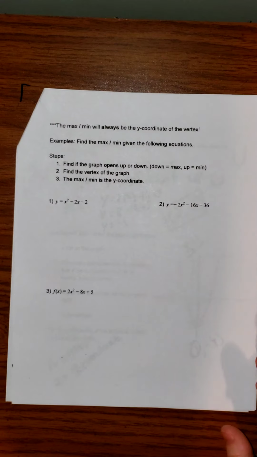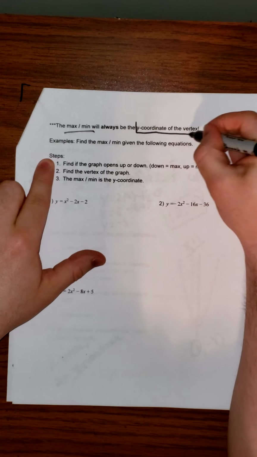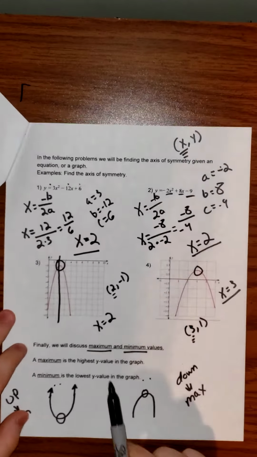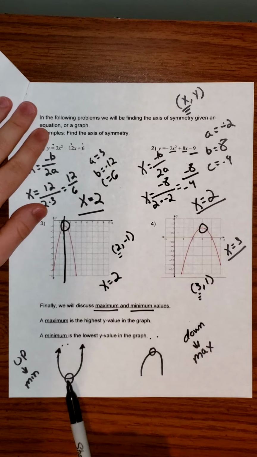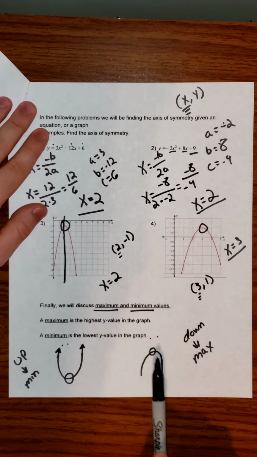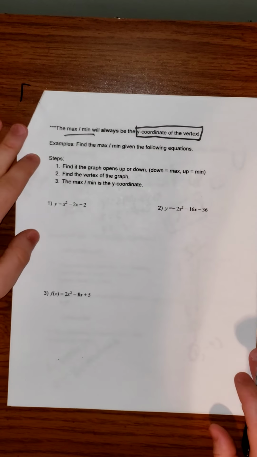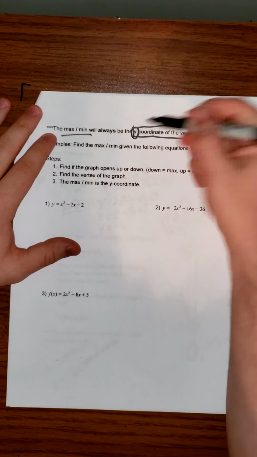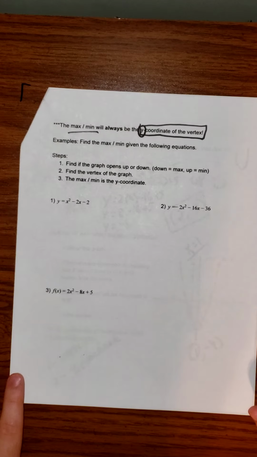Okay, so quick thing to note, the max or min will always be the y-coordinate of the vertex. Okay, if you notice from the last page right here, what we just did, whether it was an up graph or a down graph, the max or min was always at the vertex, right? The vertex will always be the max or the min. So just like when you were finding the axis of symmetry, now you only have to pay attention to the y-coordinate. With the symmetry, you had to pay attention to the x. With max or min, you have to pay attention to the y. Okay.